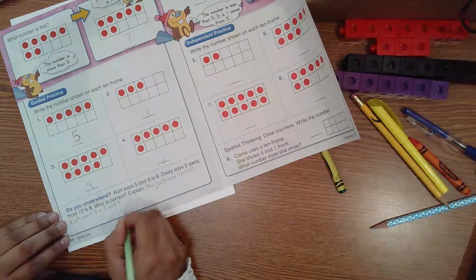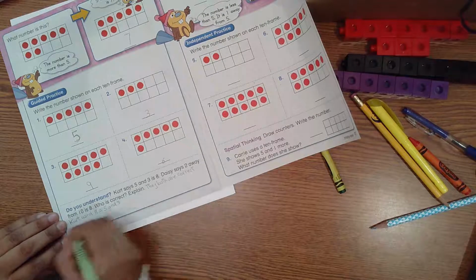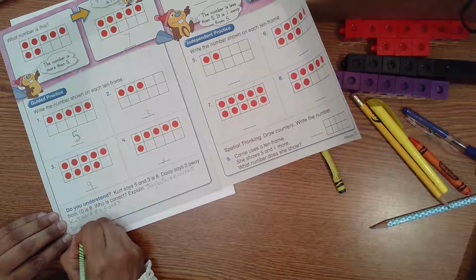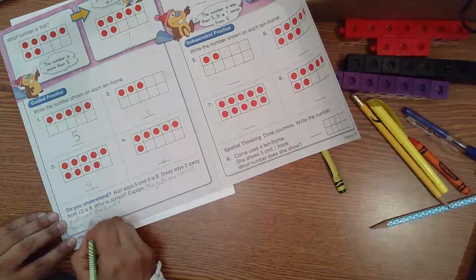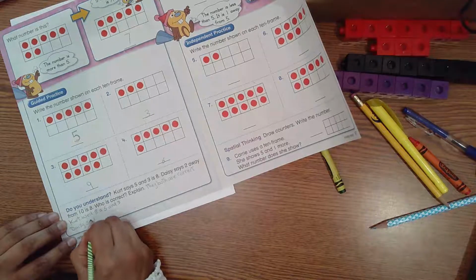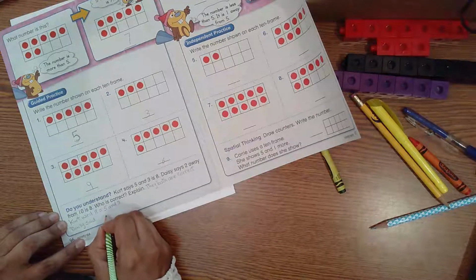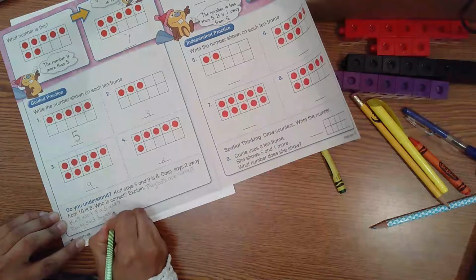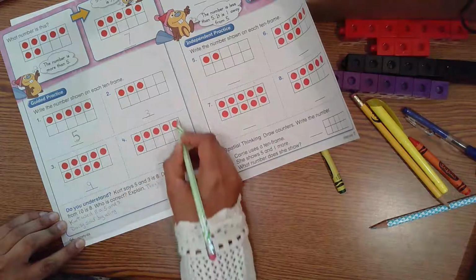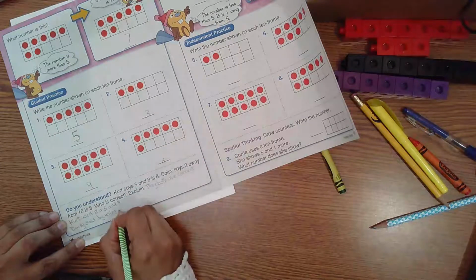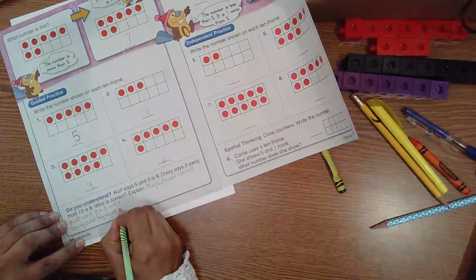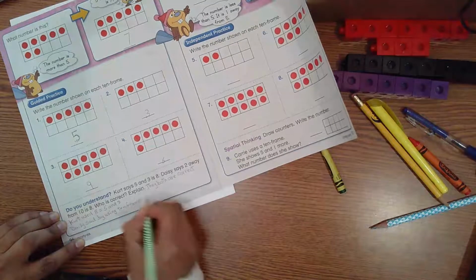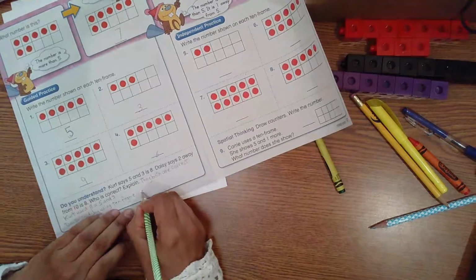But Daisy is using a different way of describing the number. So Daisy is describing it by using the number 10 or the 10 frames.